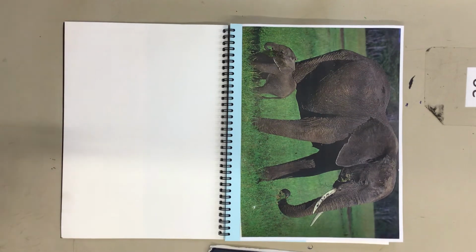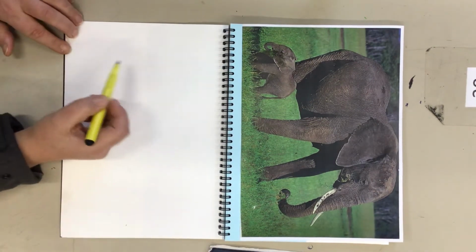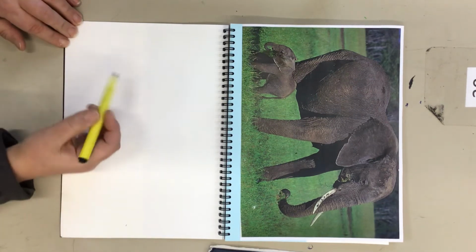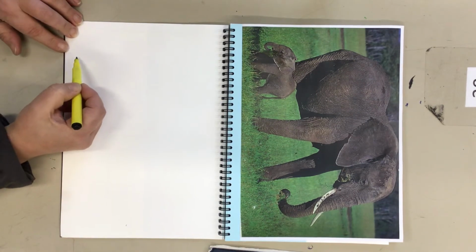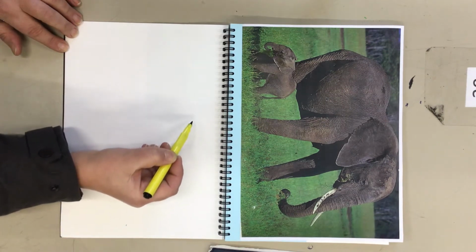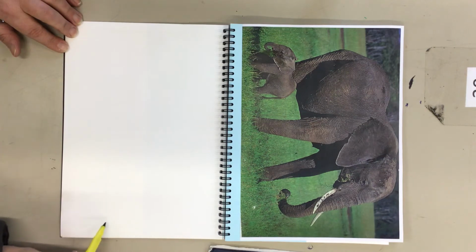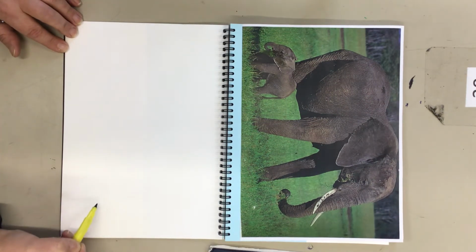So I'm just going to simply, right now, start by looking at my elephant and ignoring the baby elephant there, and saying, right, if the back leg comes up around here, the back will curve, it will dip in, I have got the head, the trunk will curve at a slight angle, curl up.